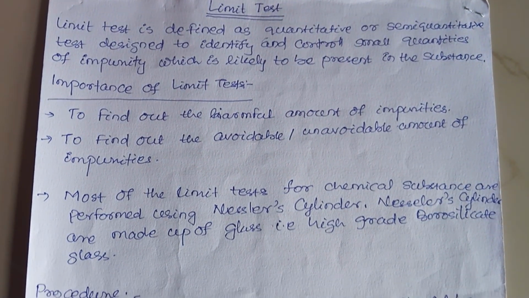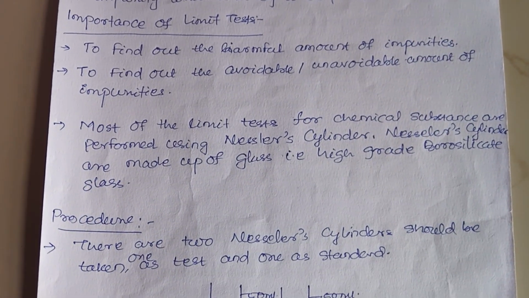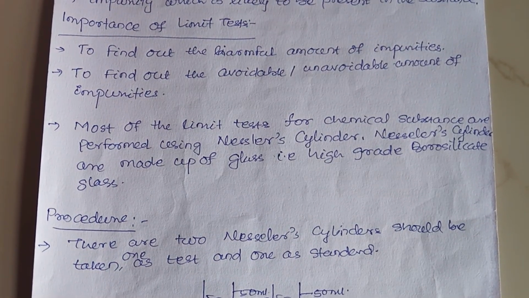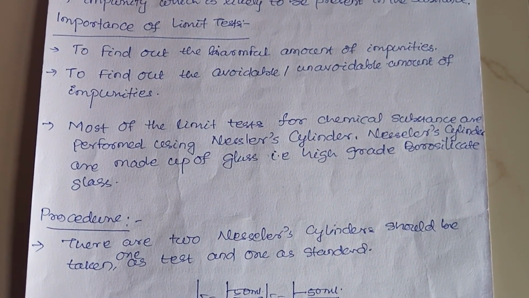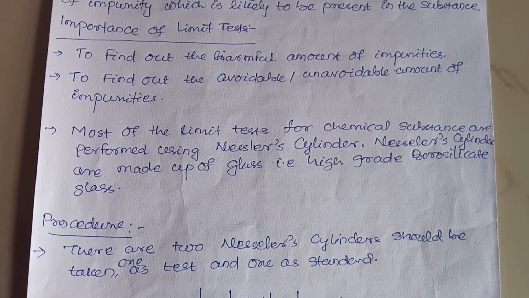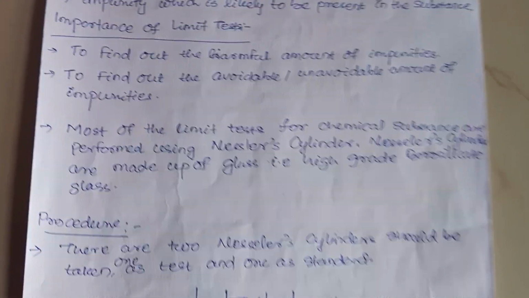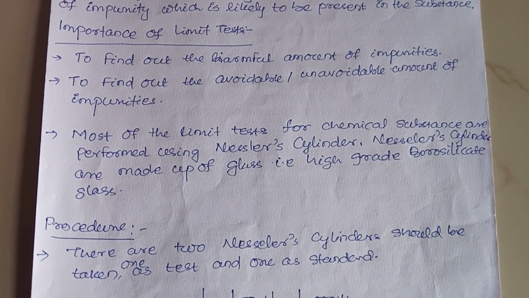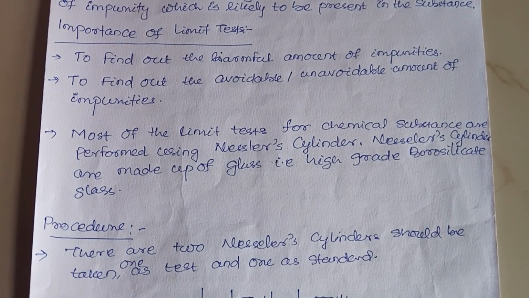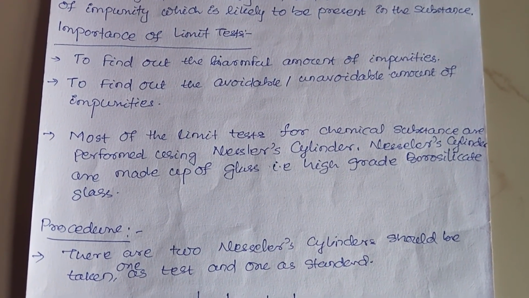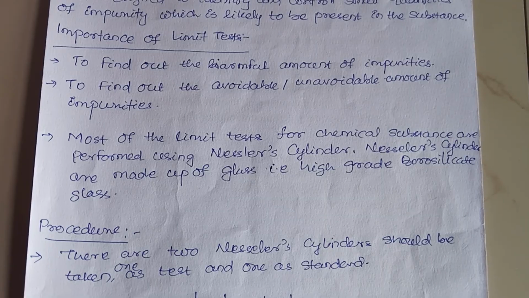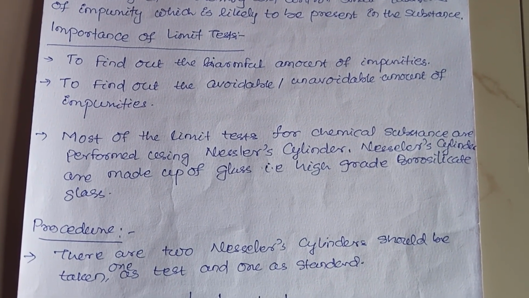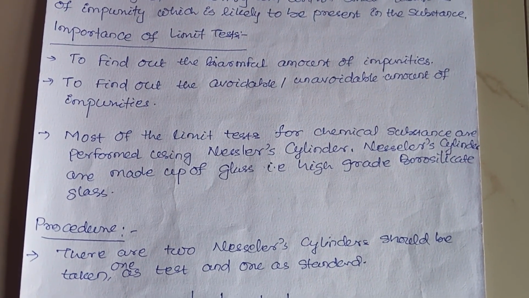Next, come to the importance of limit test. Why is it important? To find out the harmful amount of impurities. Yes, this is the very important thing. If any impurity is present in the chemical or pharmaceutical substance, it will interfere in the assay of that particular substance or the purity of that substance. So you have to perform limit test to identify the impurities. Next, to find out the avoidable or unavoidable amount of impurities.